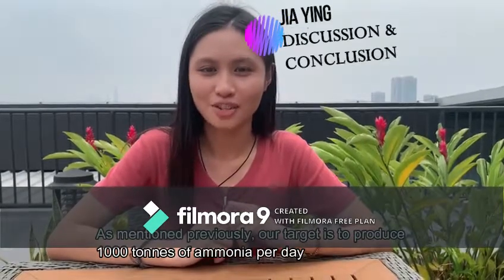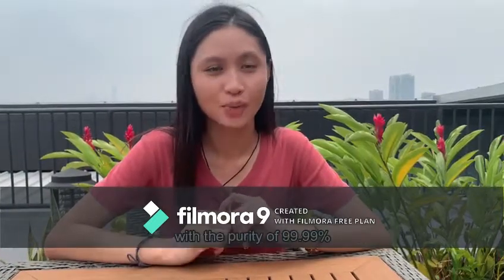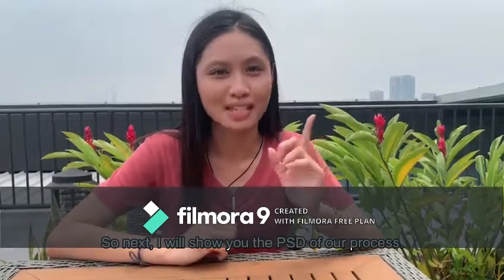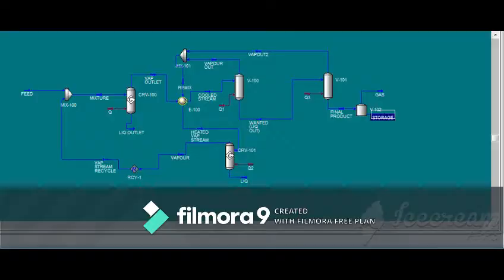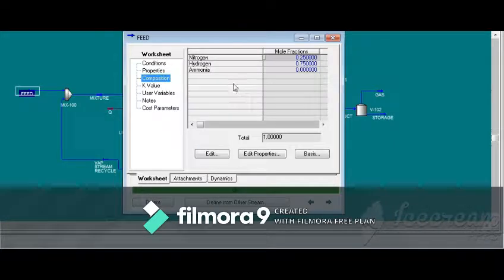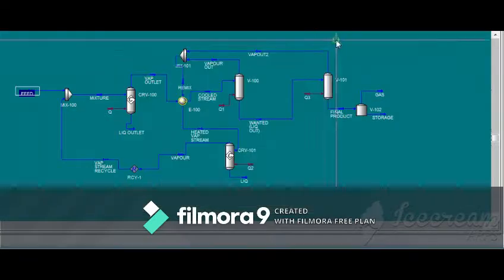So as mentioned previously, our target is to produce 1,000 tons of ammonia per day with a purity of 99.99%. So next, I will show you the PFD of our process. Let's go! So basically, this is the PFD for our process. As you can see from here, the feed has composition nitrogen 0.25, hydrogen 0.75, with the assumption of 5,000 kg mole per hour to produce 1,000 tons of ammonia per day.